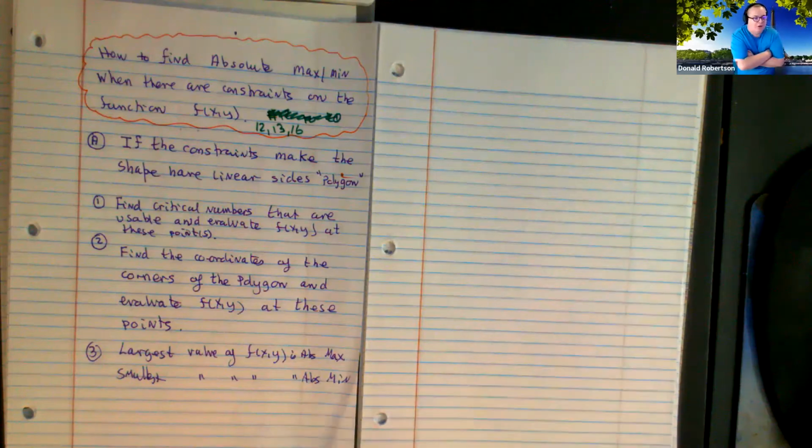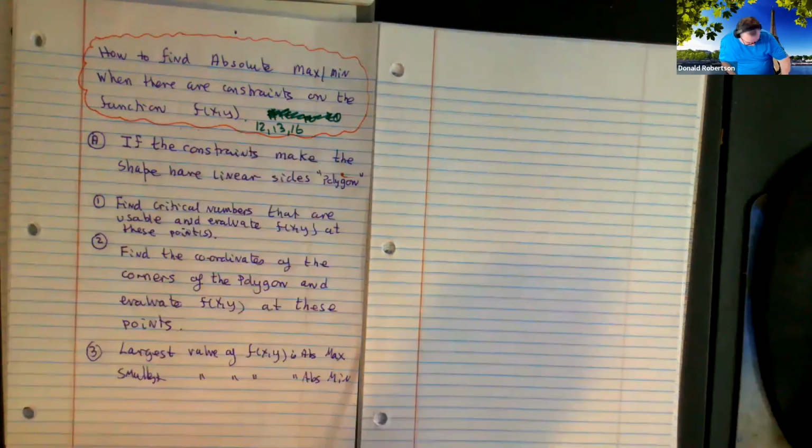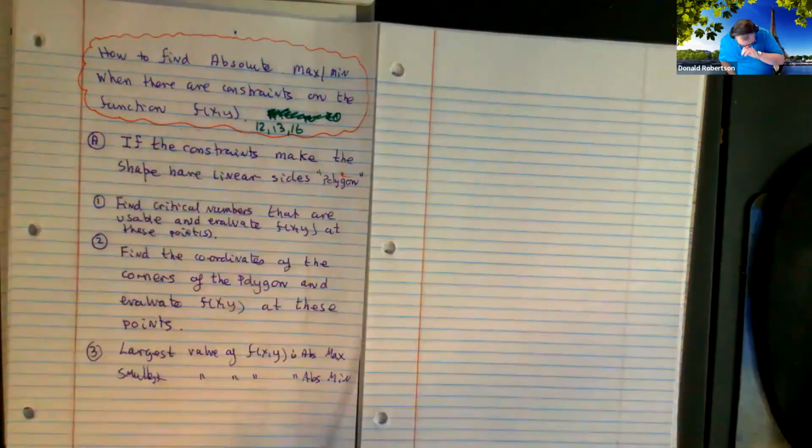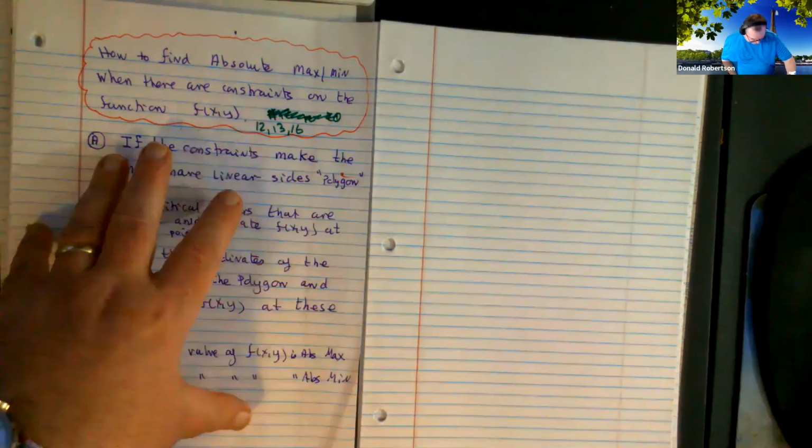We are still on this section. Hopefully we'll get it finished today, although there's an awful lot of work in it, so we might not. We're going to move from finding local max and mins to finding absolute maximum and minimums when there are constraints. Typically, there are only 3 of these questions that fall into this category, and I think there's another 3 that fall into the second version of this.